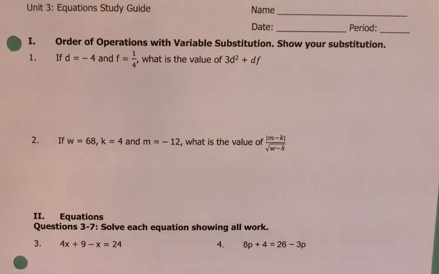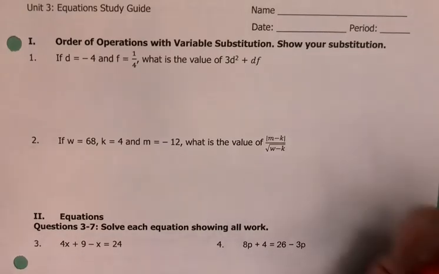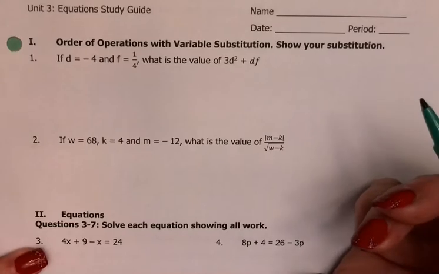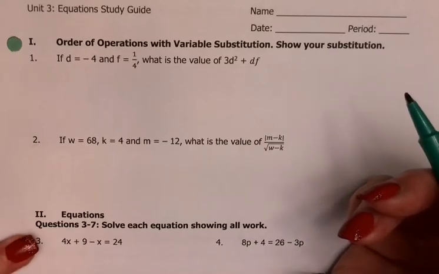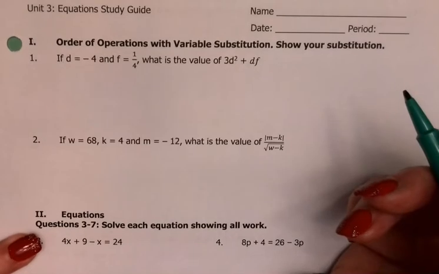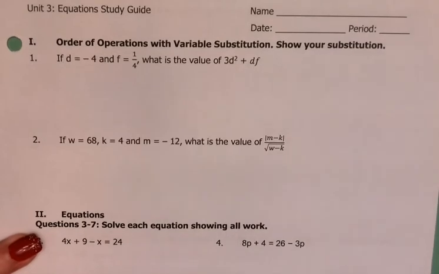This video will take you through completing the Unit 3 Equations study guide with a step-by-step. You can pause the video and fill in your paper as necessary and then resume when you are ready. Hopefully by providing this step-by-step study guide completion, you'll be better prepared for the assessment.